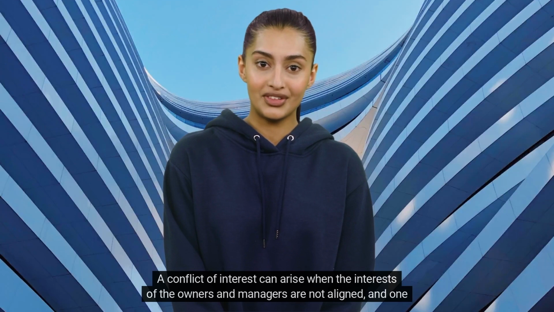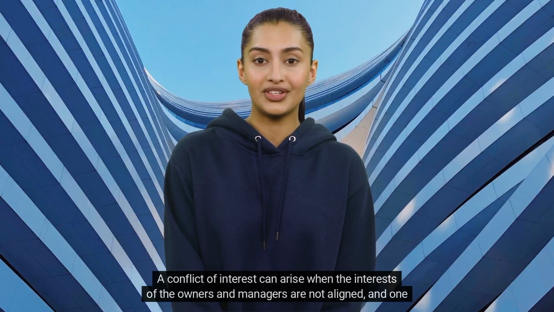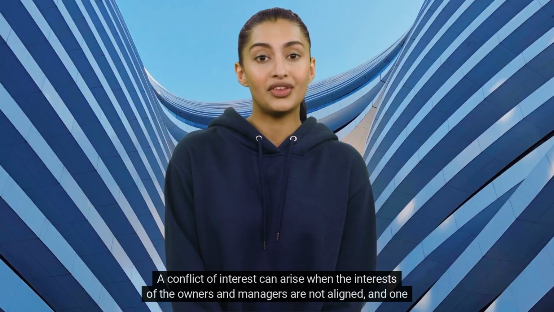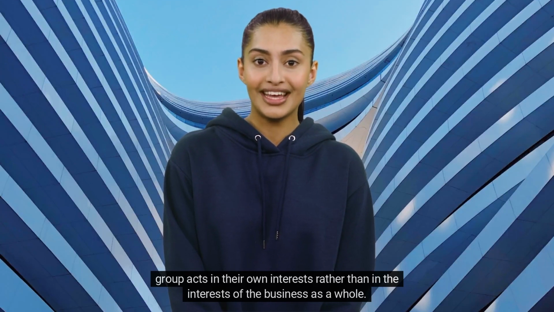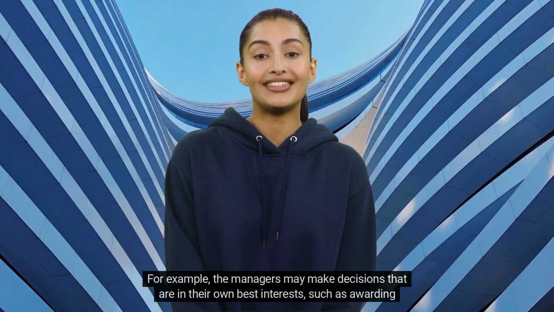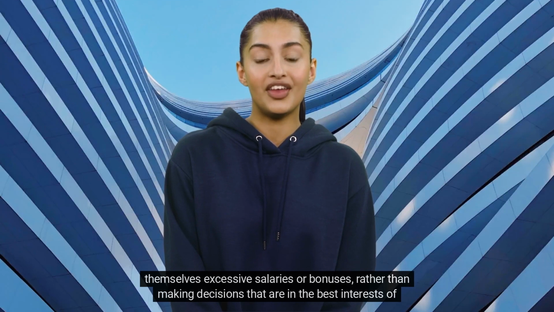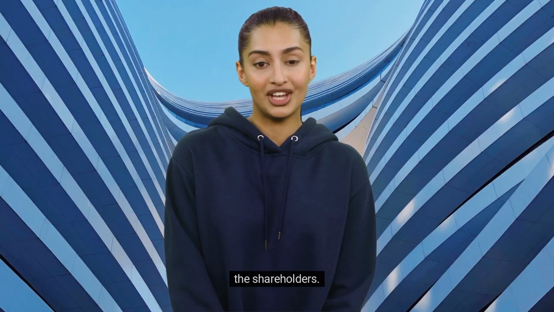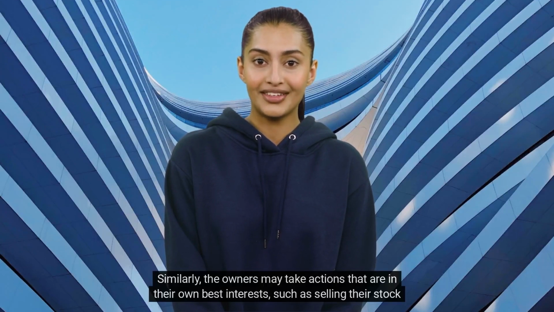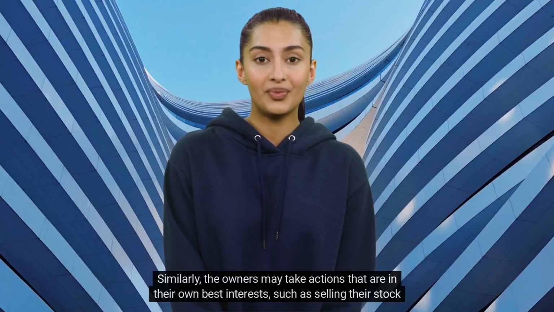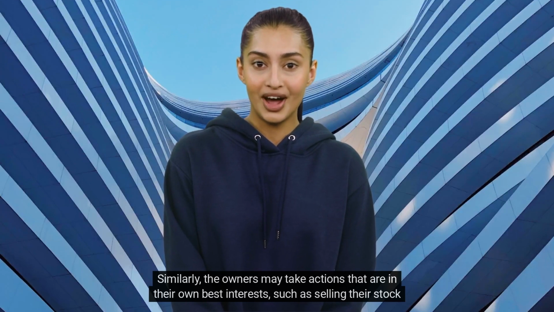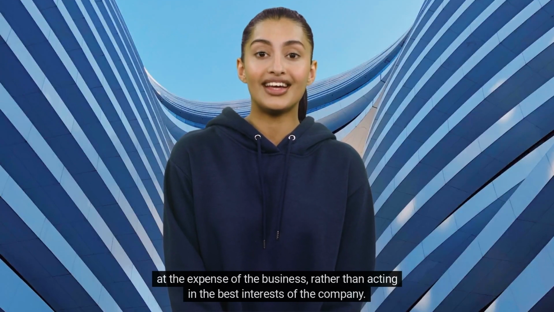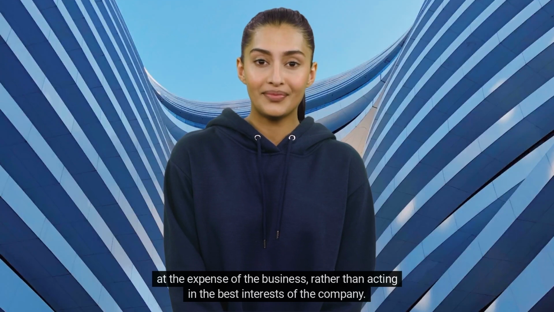A conflict of interest can arise when the interests of the owners and managers are not aligned, and one group acts in their own interests rather than in the interests of the business as a whole. For example, the managers may make decisions that are in their own best interests, such as awarding themselves excessive salaries or bonuses, rather than making decisions that are in the best interests of the shareholders. Similarly, the owners may take actions that are in their own best interests, such as selling their stock at the expense of the business, rather than acting in the best interests of the company.